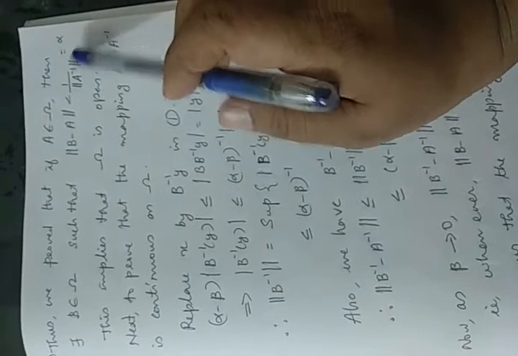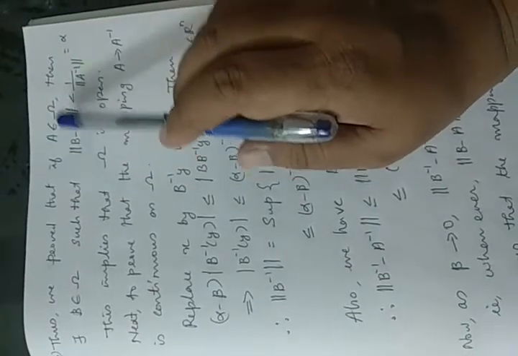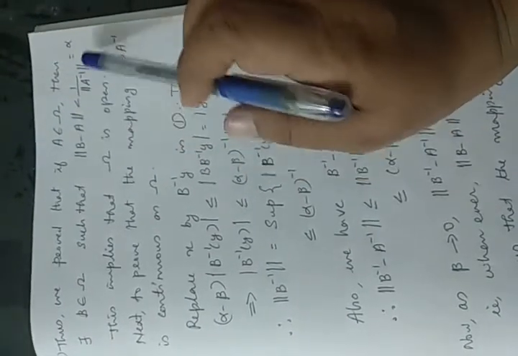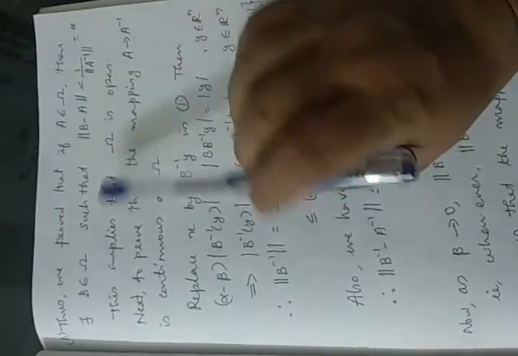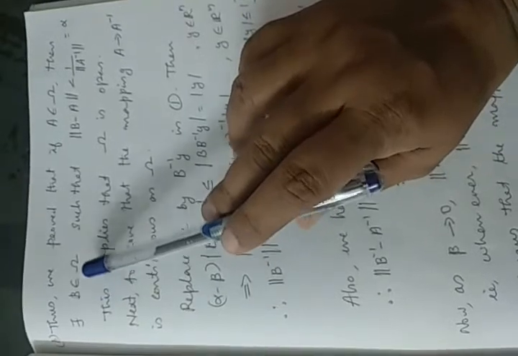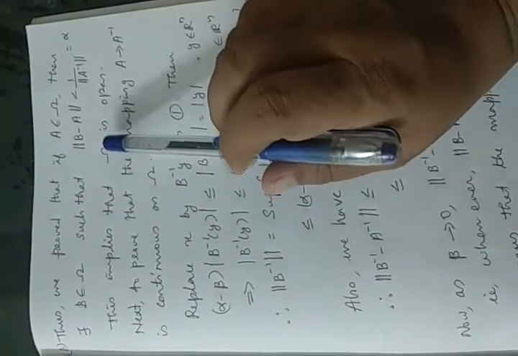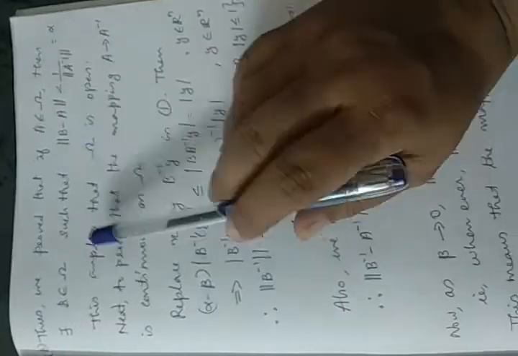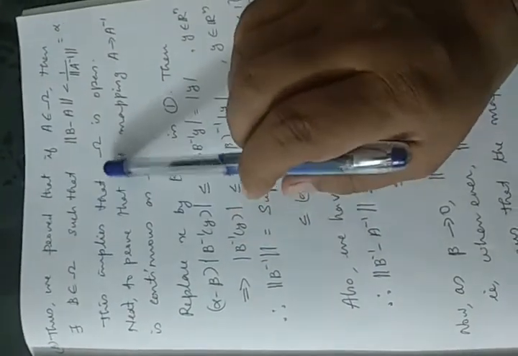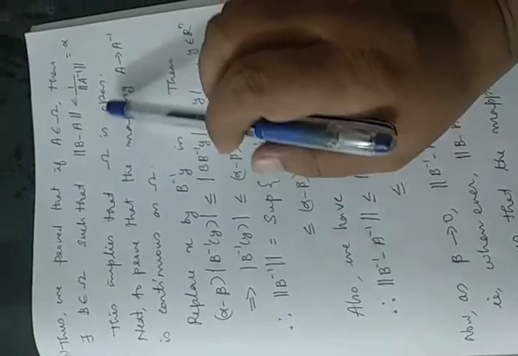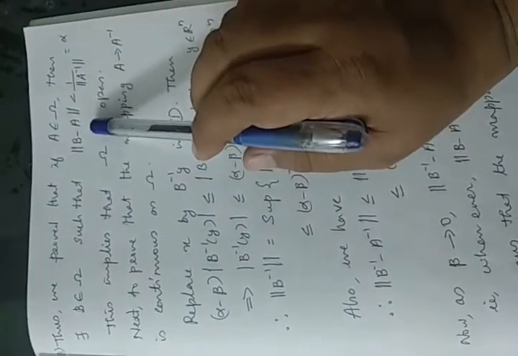This means that the element B belongs to the open ball centered at A and radius alpha. So corresponding to every element A in omega, there exists a positive real number alpha and an element B in omega, such that B belongs to the open ball centered at A and radius alpha.